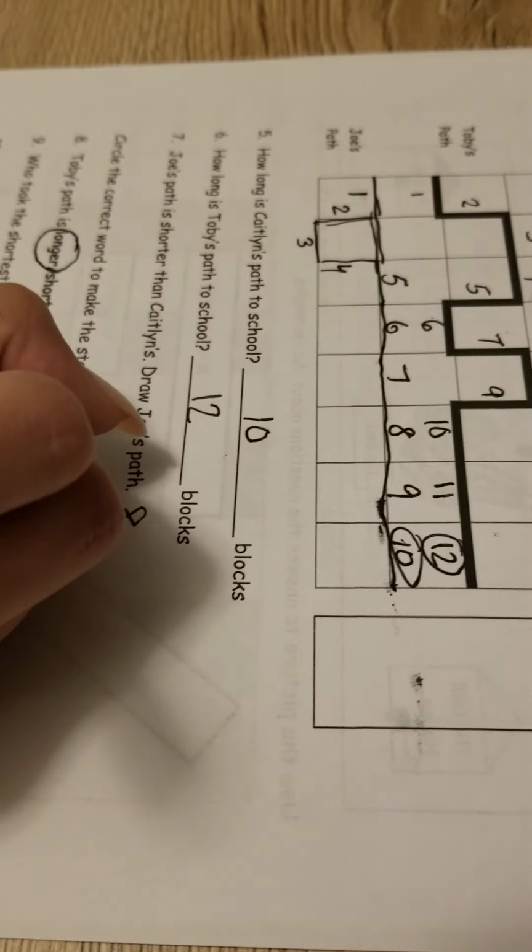Okay, so circle the correct word to make the statement true. Toby's path is longer or shorter than Joe's path. Is that true or false? Toby has 12. We changed Joe's to 8. So Toby's path would be longer, which is what we circled. Who took the shortest path to school? Joe. Joe. Not Jose.